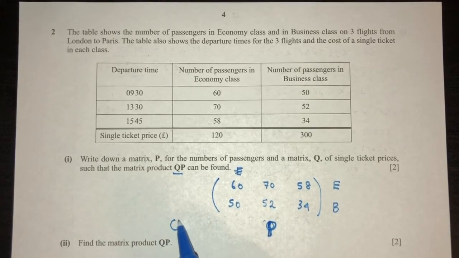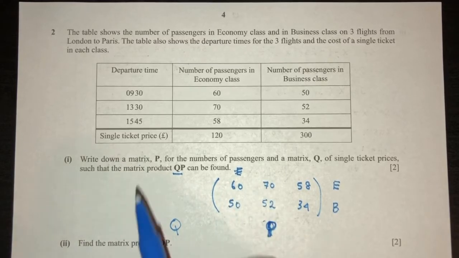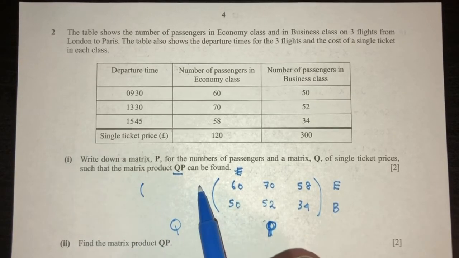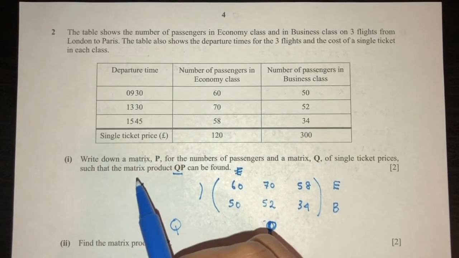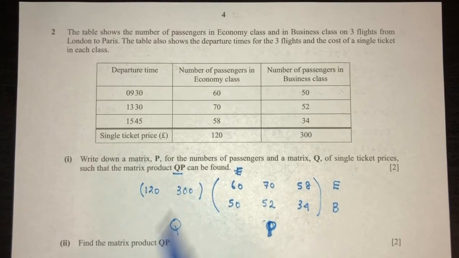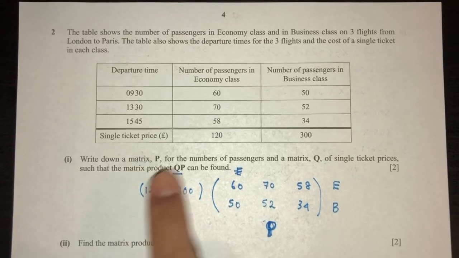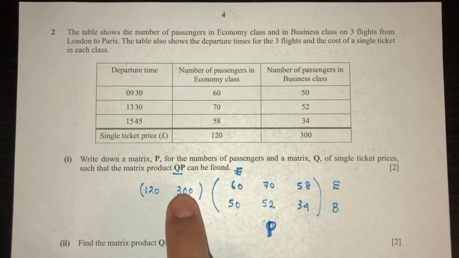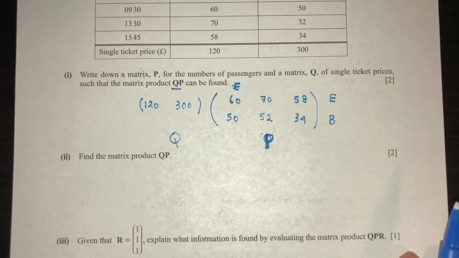So now for Q, we want to multiply QP. P is a 2 by 3 matrix, so if you want to multiply, you will have to have this kind of matrix. We have to have these two values for the prices, 120 and then 300. That is Q. Price for economy times economy, price for business times business. Okay, that is QP.